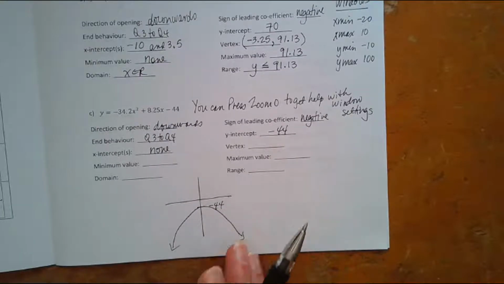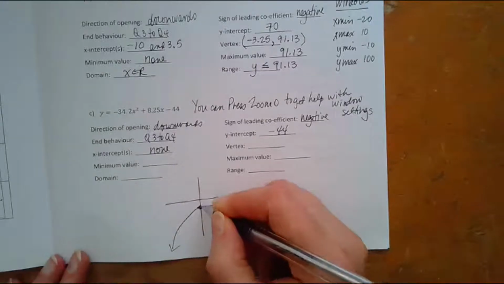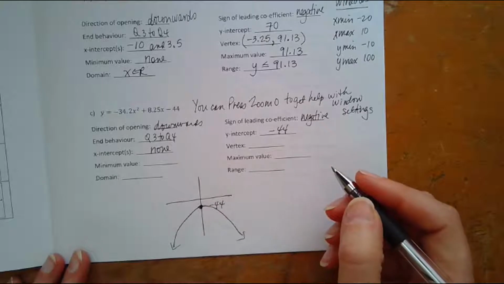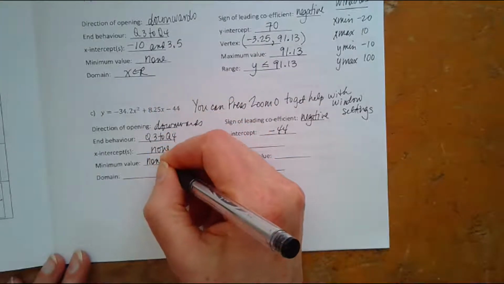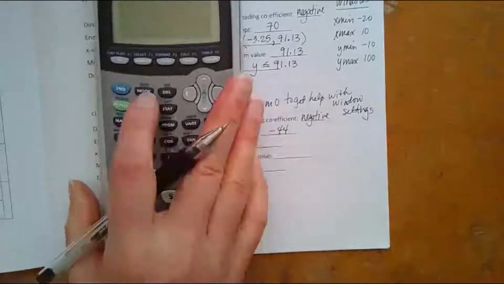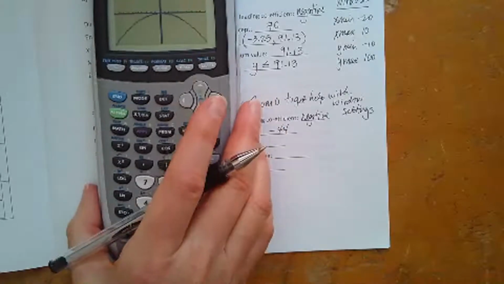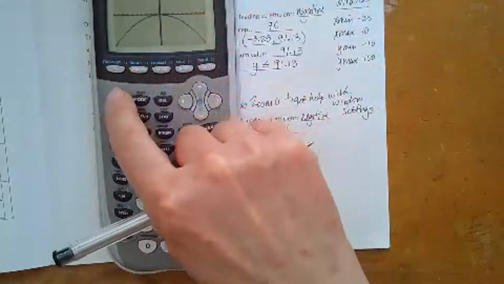The vertex though. Now, if this is a downward one, I know this is going to be the maximum value, right? The vertex will have a maximum. So if it's downwards, there's no minimum. I just have to find the vertex and that will be my maximum value. Okay, clear. Go back to my graph. So I want this vertex. It looks like it's right at the origin, but it's not, right?